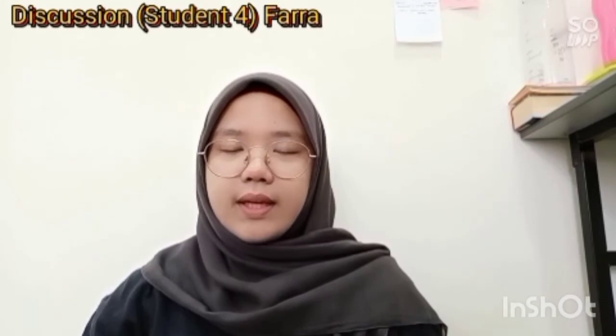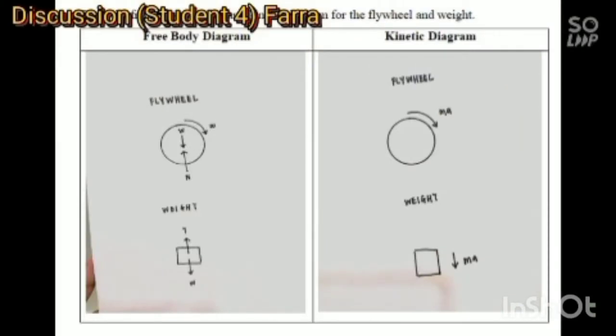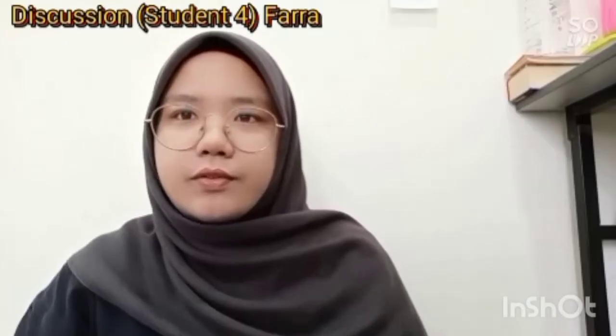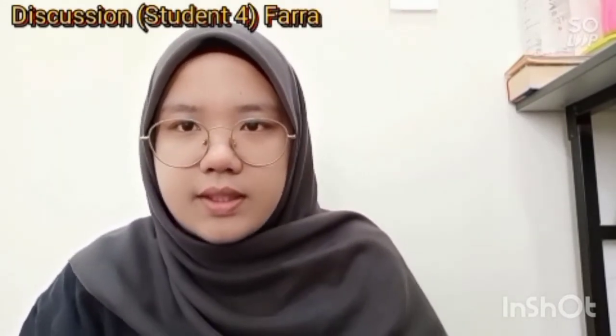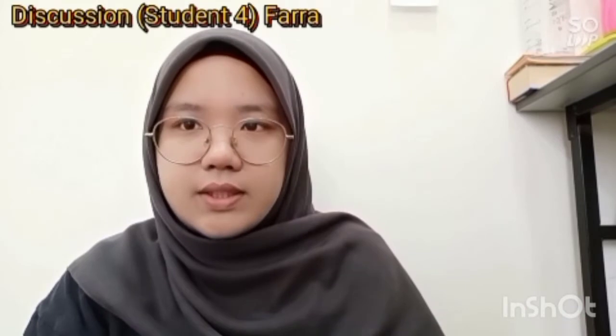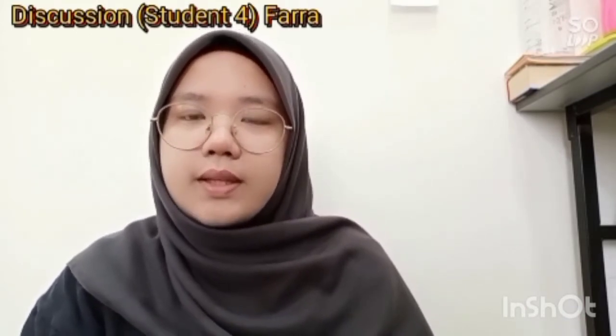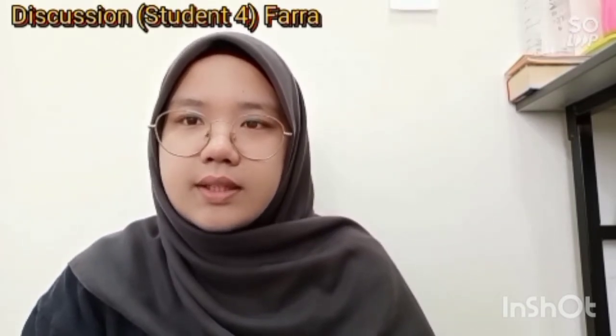For discussion 1, I will show the free body diagram and kinetic diagram for the flywheel and its weight. For discussion 2, we need to compare and discuss the results of the drop time and moment of inertia for various weights. From the table, it can be said that when time is decreasing, the moment of inertia will be increasing.